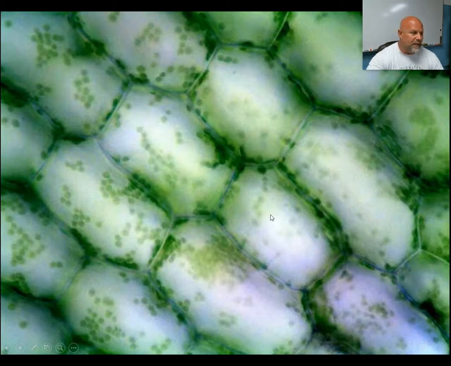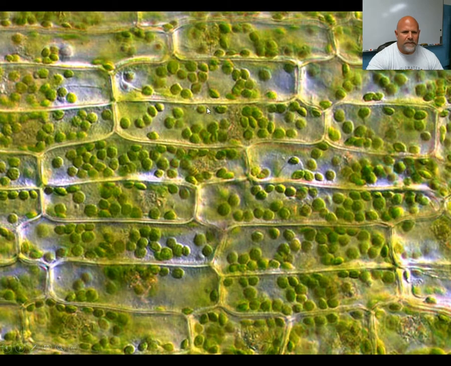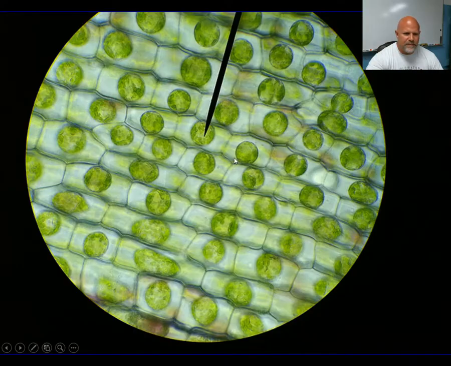If we had Elodea in a solution that was similar to the inside of the cell, it would look more like this, where they're not swollen, they're just kind of steady. And then if you put Elodea in a salty or sugary solution, what's going to happen is the cell membrane is going to pull away from the cell wall, and it's going to shrink and form little balls, and it looks like this.